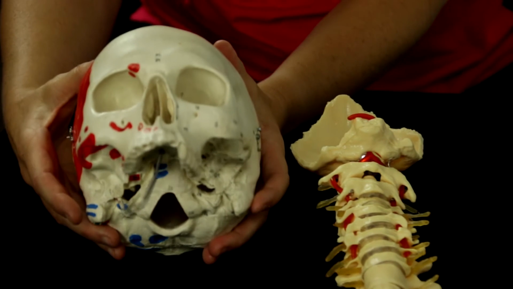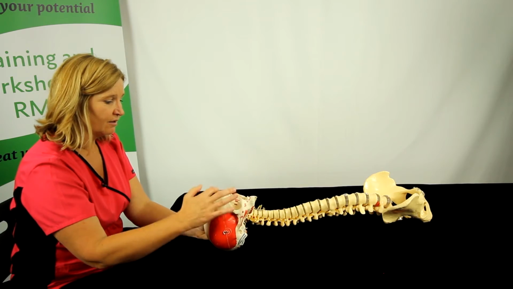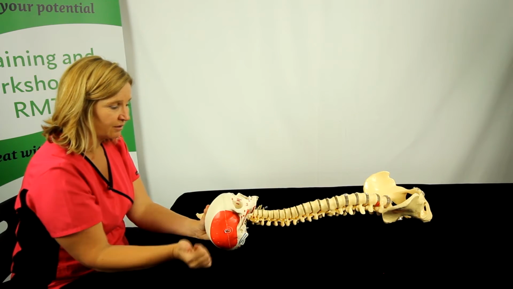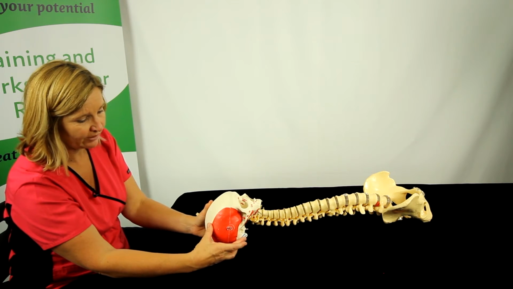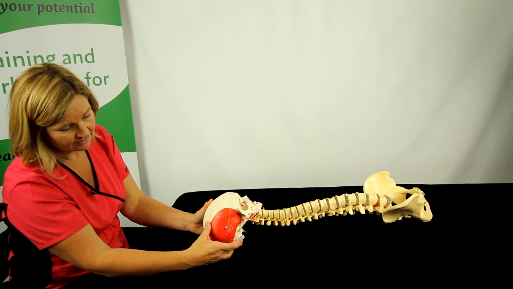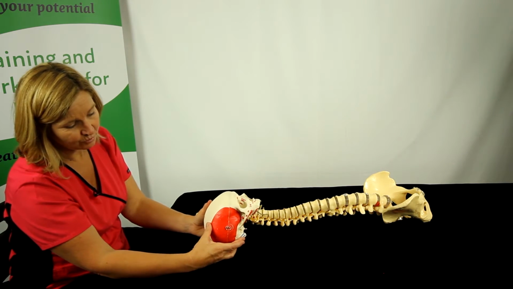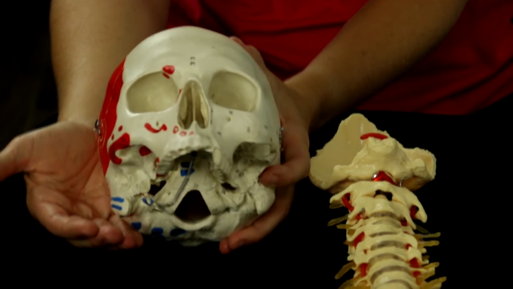So in this case, we want to see the forehead moving up and the chin moving down. You can also look at the mastoid process and make sure that it's moving away from C1 and towards the table. You can really see that motion.